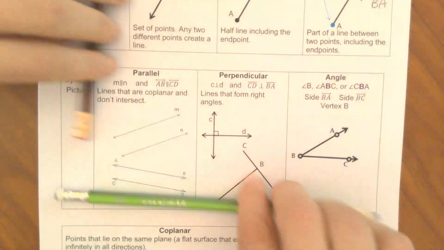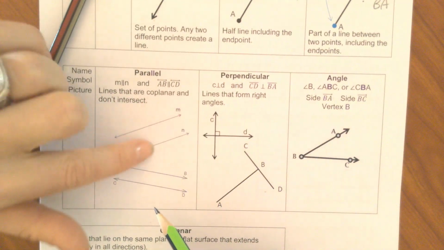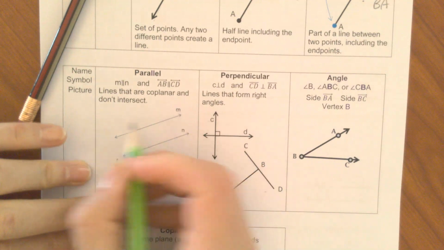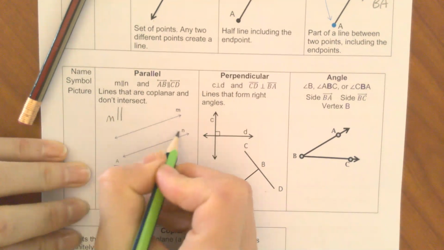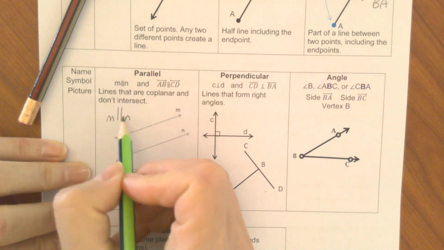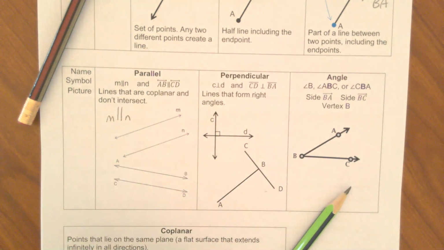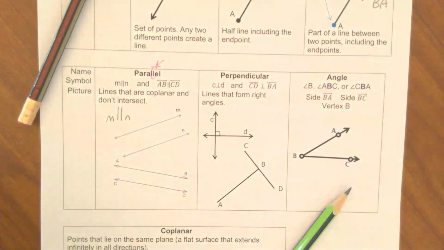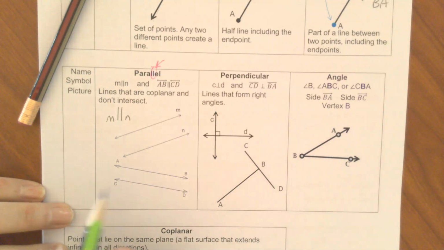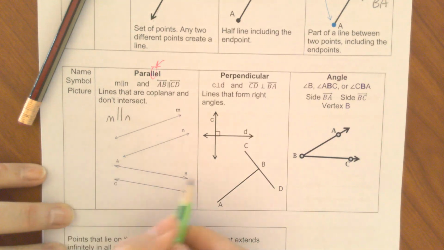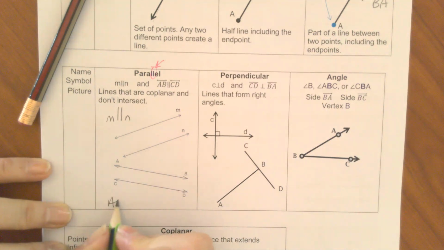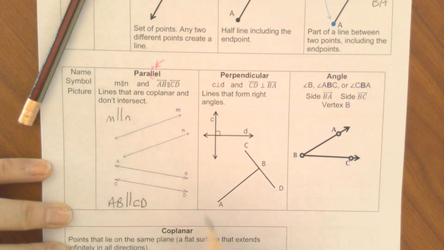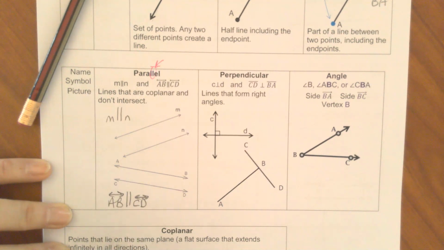Okay, so if I want to say these two lines are perpendicular or parallel, this one's called M. M is parallel to N. And we use these two little lines that say parallel. Now in the word parallel, you can see we have two lines that are parallel, so that helps you remember it. Now if the lines have two letters that give you their names, then you have to write the name a little bit differently. You have to go AB is parallel to CD, and then you put the hats on. These are lines, so I put hats on them, like this, lines.